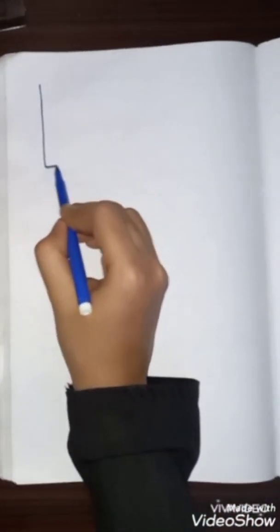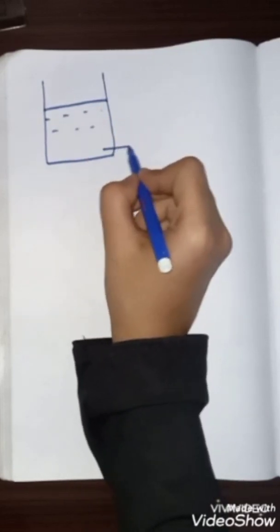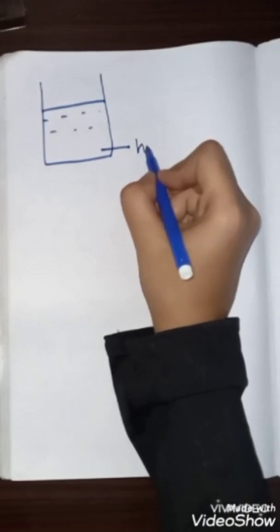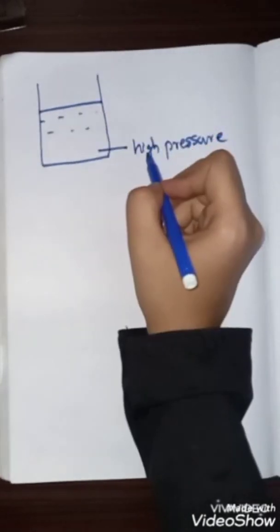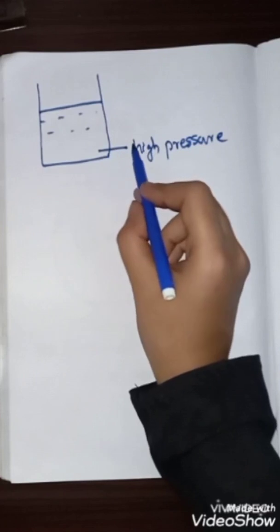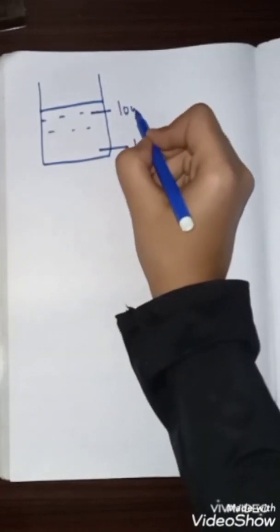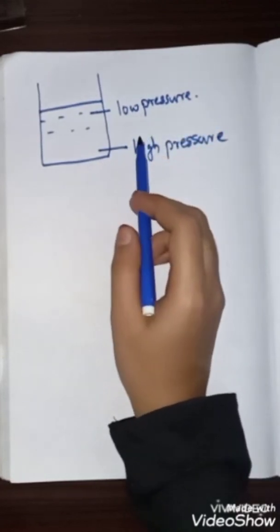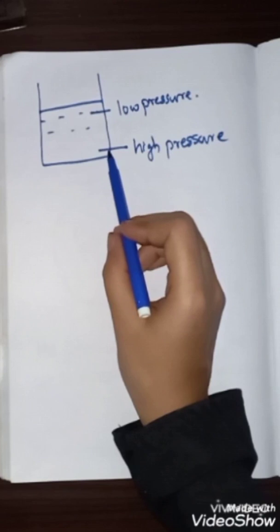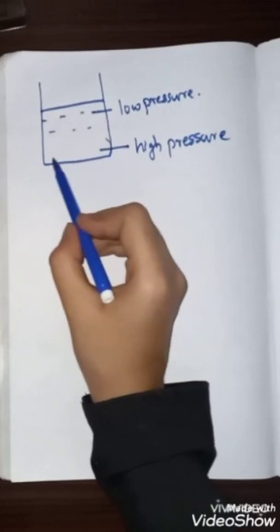We already discussed liquid pressure. There is a liquid in this container, and here the liquid pressure is high. In the last class we discussed that as depth increases, the pressure is high. Here the pressure is high, and here the pressure is low. Why? Because here there is more water. The weight of water above this layer is high.